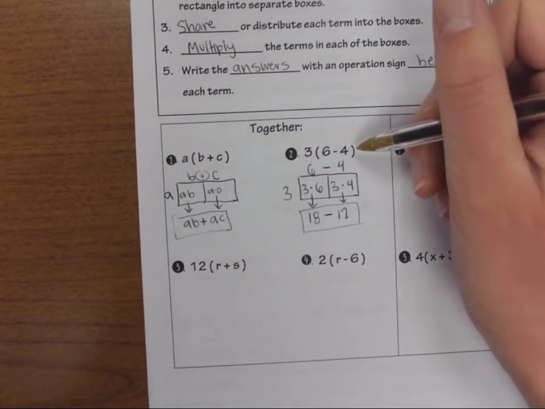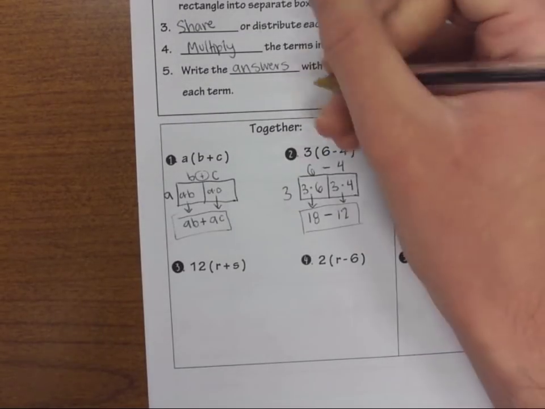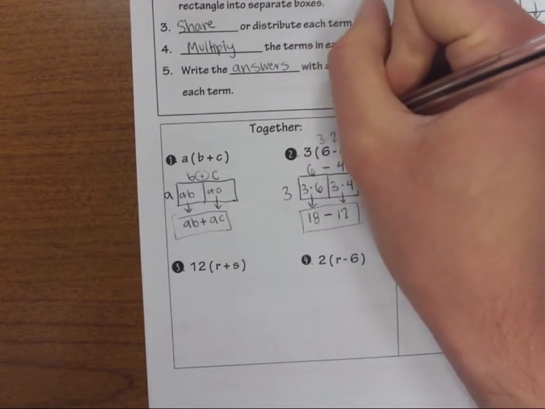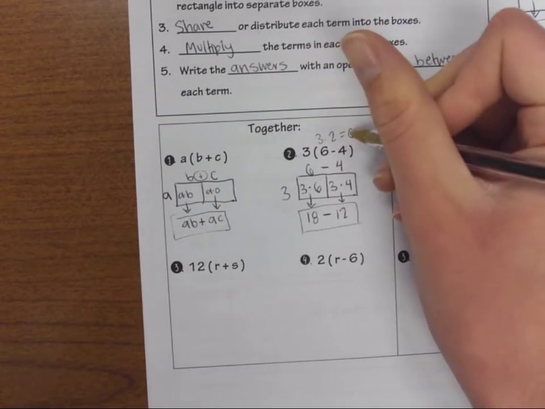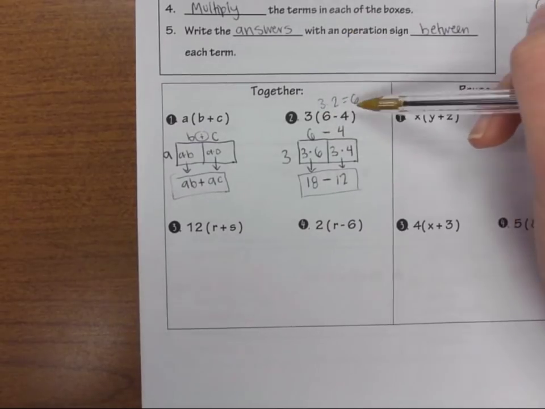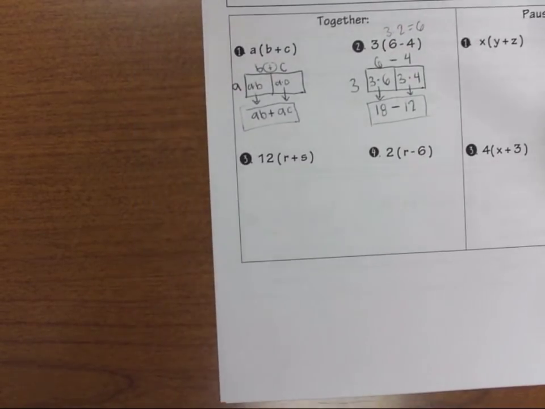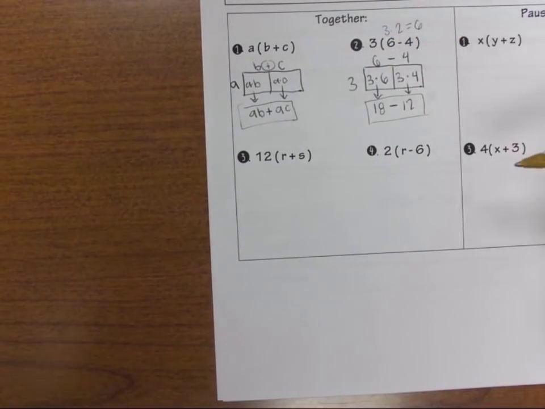And we could use that to double check our work, because if we double checked this, we know that 6 minus 4 is 2, and 3 times 2 also equals 6. So I know that these areas are the same, so I know I distributed correctly. This is kind of a good way to practice if you want to practice distributing and make sure you're getting it right, is to just use examples that have all numbers.